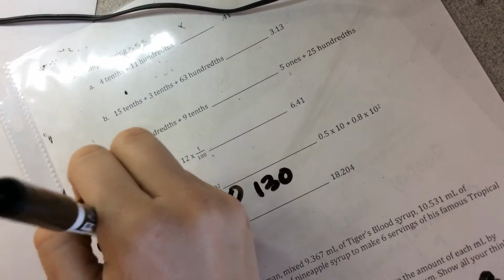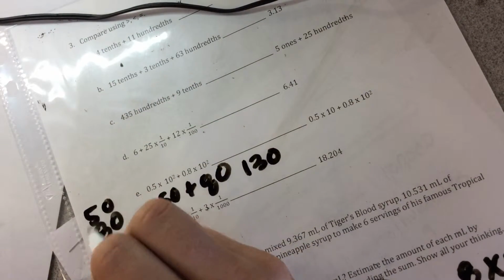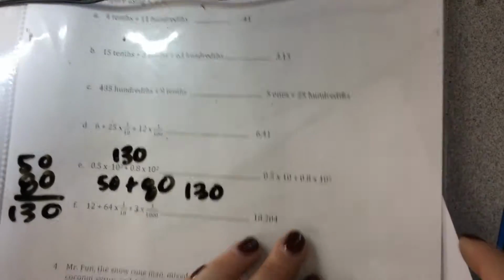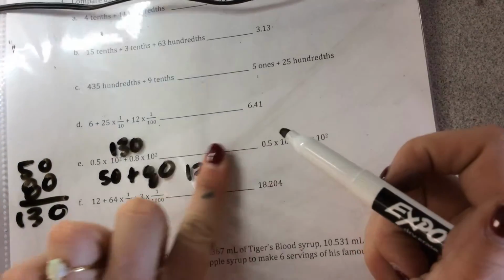Or you can line it up and do standard algorithm if that's easier. 0 plus 0 is 0. And 8 plus 5 is 13. So on this side, 130. On this side, we got to figure out what it is.